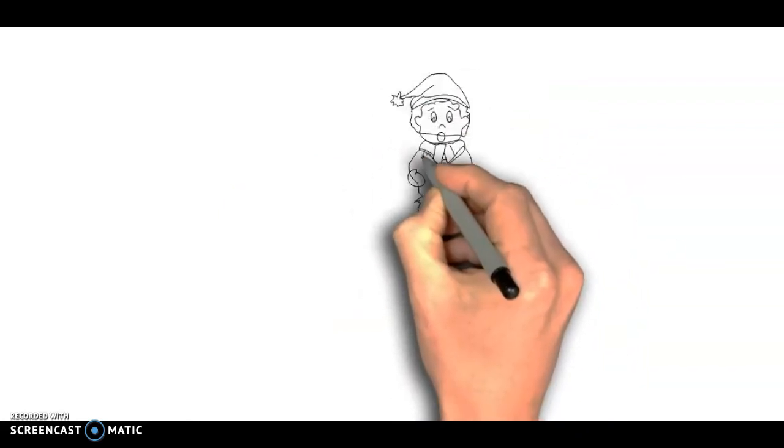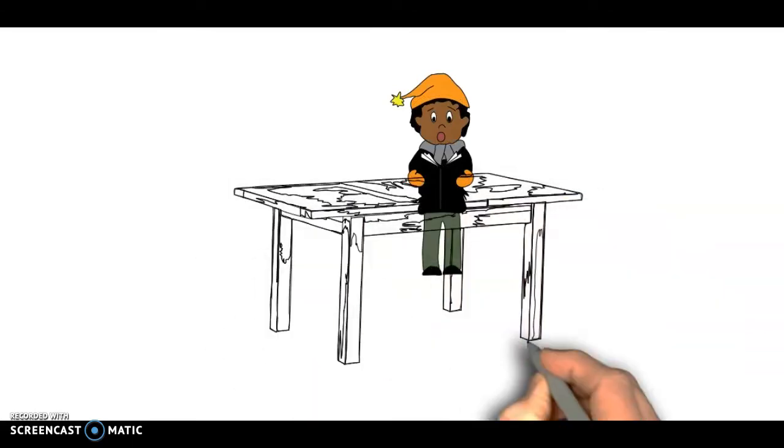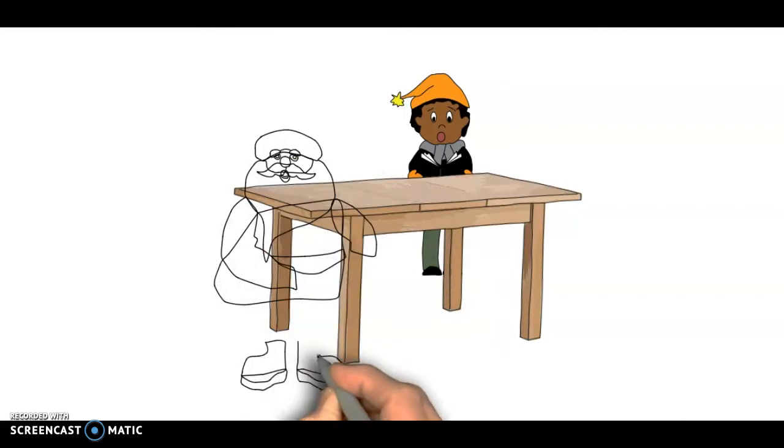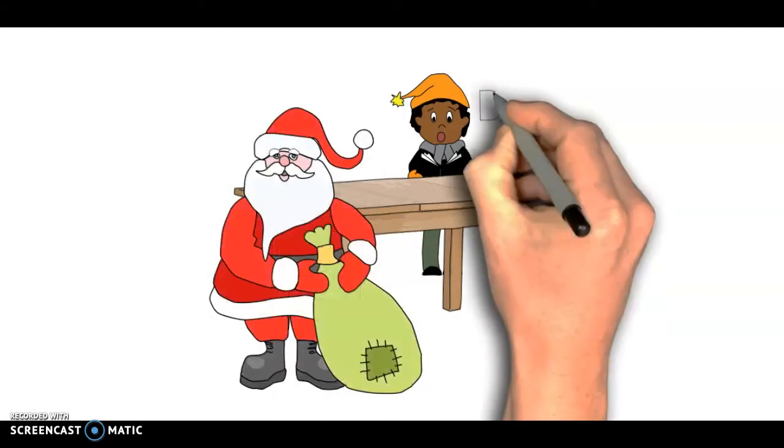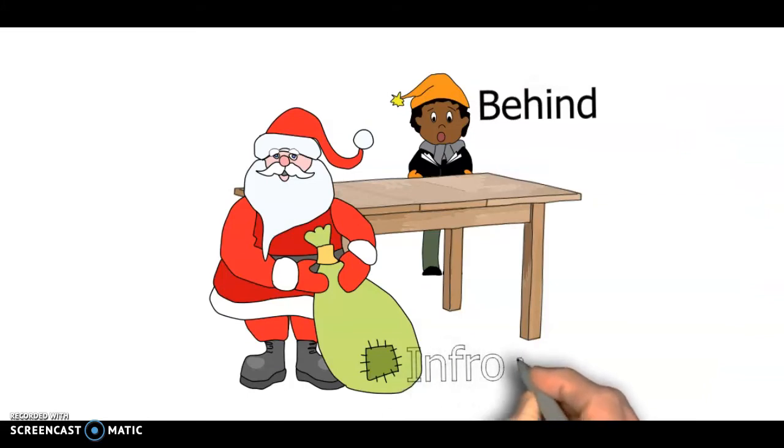In the next picture we can find that the boy is standing behind the table and the Santa Claus is standing in front of table. So boy जो कि table के पीछे खड़ा है, that is behind, और Santa Claus जो कि table के आगे है, that is in front of.